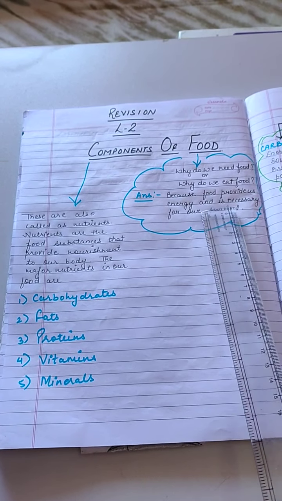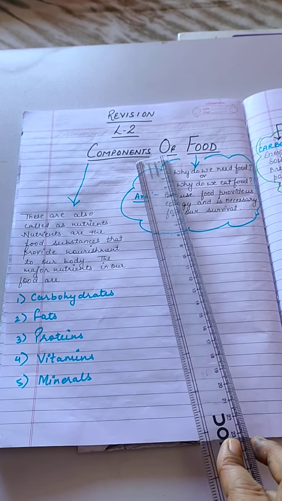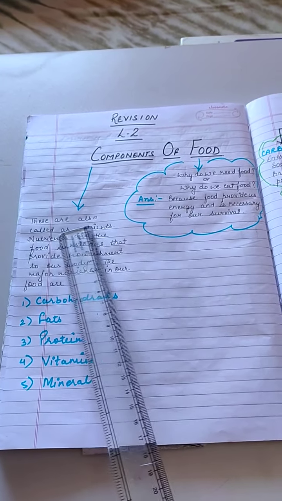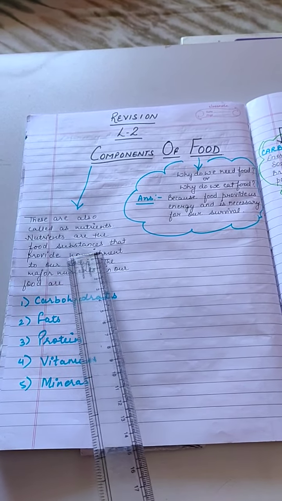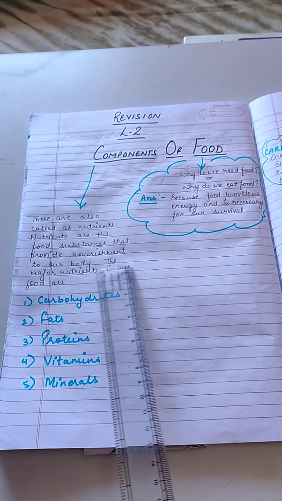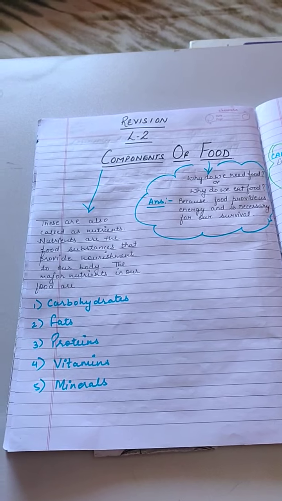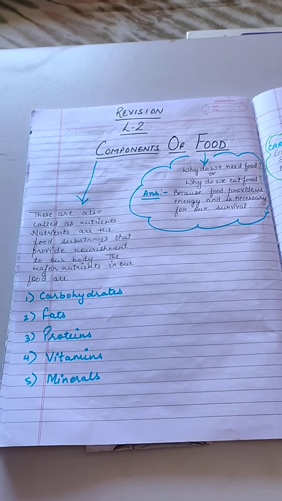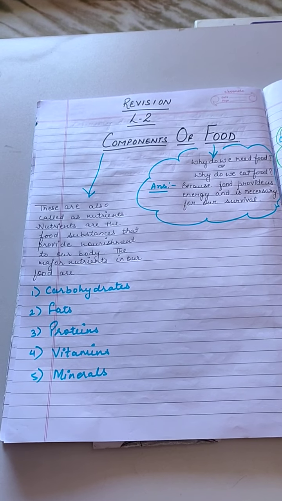And there are many components present in food. What are these components? These components are also known as nutrients. Nutrients are the food substances that provide nourishment to our body. Those substances which provide nourishment to our body are called nutrients or components of food.